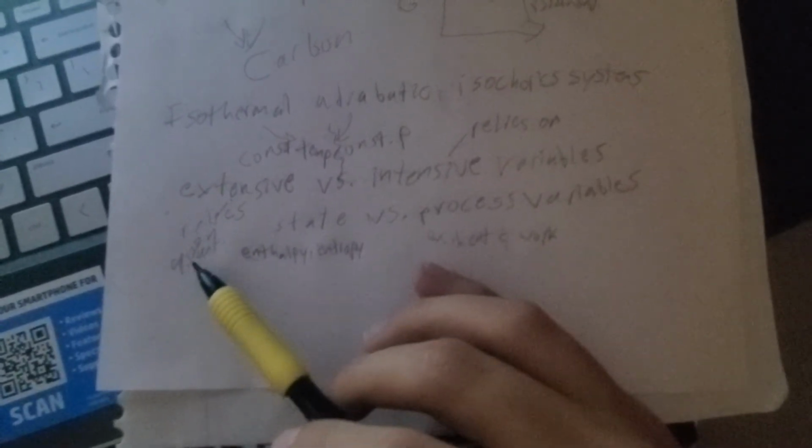So when I say relies on quantity, it relies on the bulk matter of the system, like mass and volume, not density. How much you have in the system is going to determine its extensive property. Intensive is like temperature, and temperature doesn't really rely on how much you have in the system. Temperature is just in and of itself based on heat.